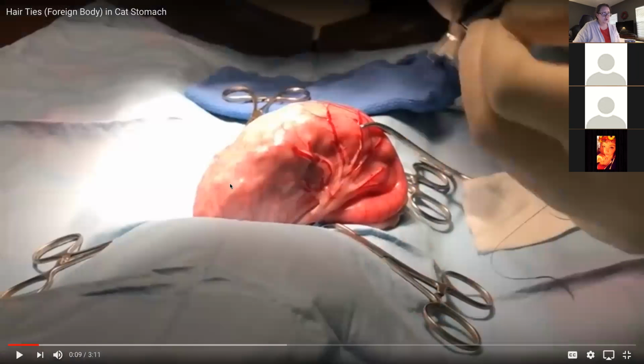Okay, do you see how this looks a little bit thinner? And look at that engorged blood supply. And then do you see how it starts to narrow? This is the pylorus. So you can see how this is stretching. When you get here, it gets a little bit thicker, and then that's going to start to go down to the duodenum, okay?